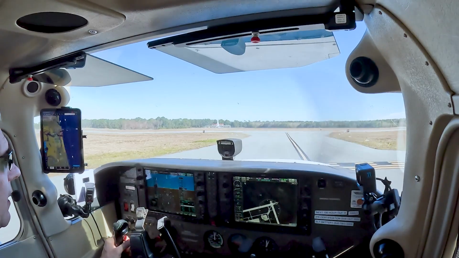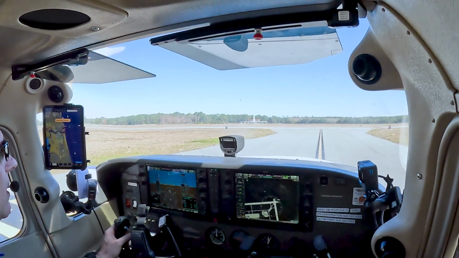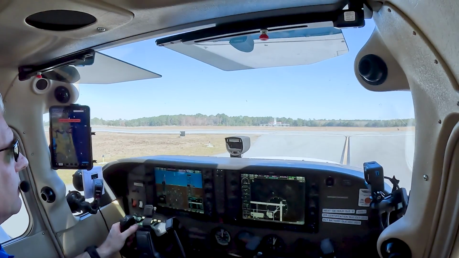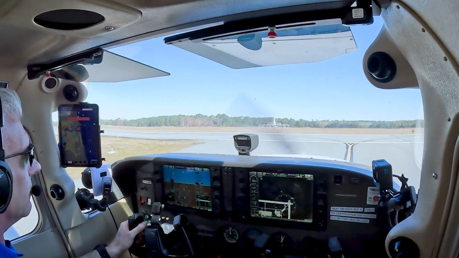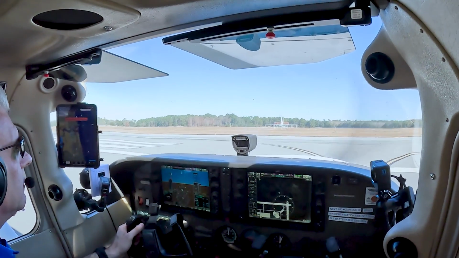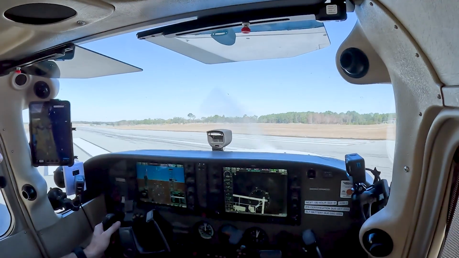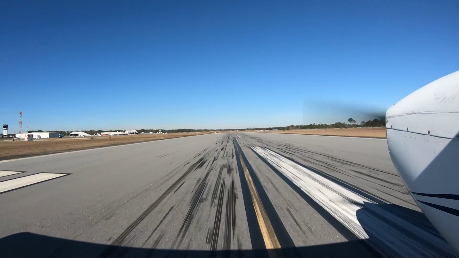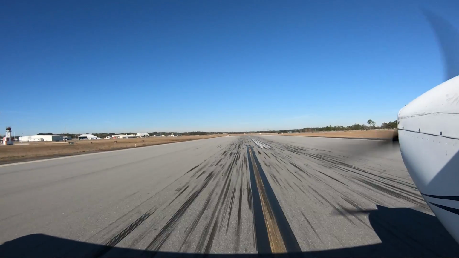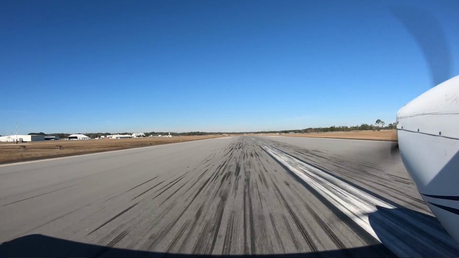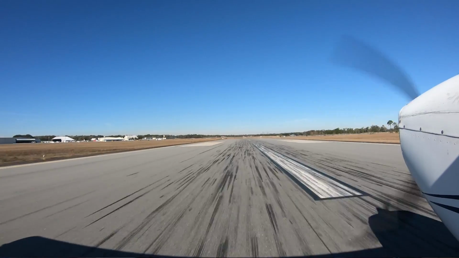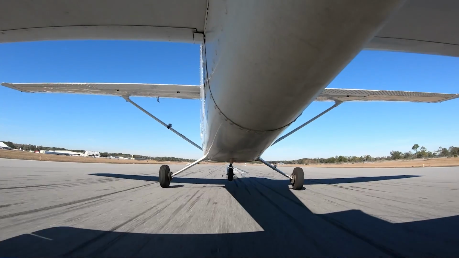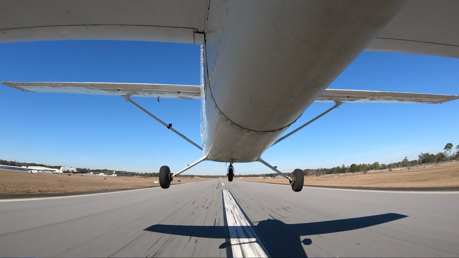Craig Tower, 860 Charlie Papa is midfield downwind runway 32, it's touch and go. Charlie Papa, stay on the downwind, back to you. Stay on the downwind for Charlie Papa. 1196 Mike, make the right turn there. 23 Foxtrot, cleared for takeoff, proceed on course. Roger, 23 Foxtrot. 70 Delta Whiskey, hold short of runway 32 while you work on that IFR release. Holding short of 32, 70 Delta Whiskey.